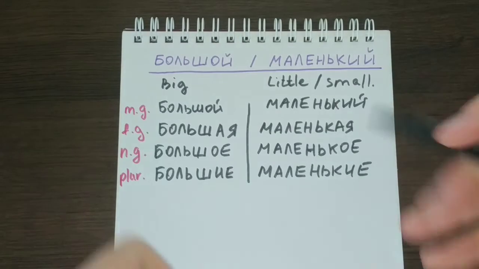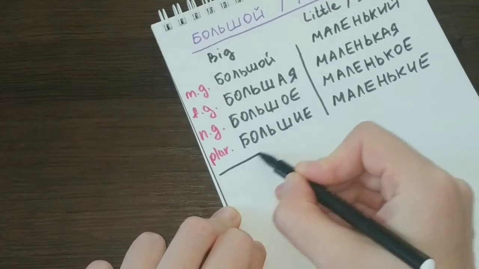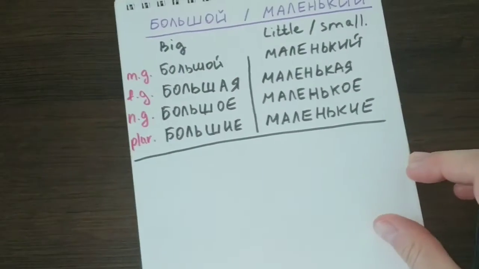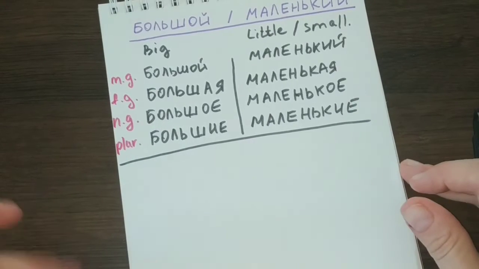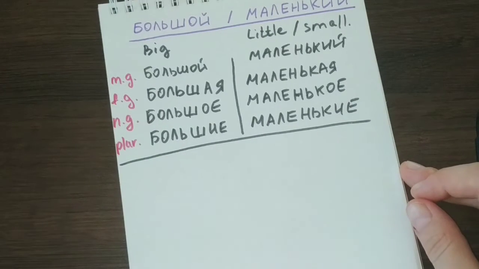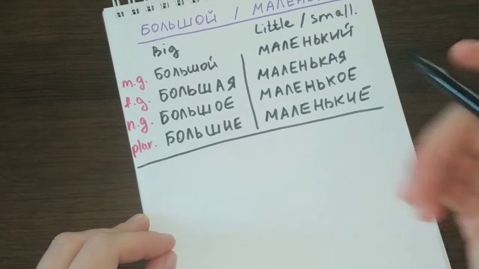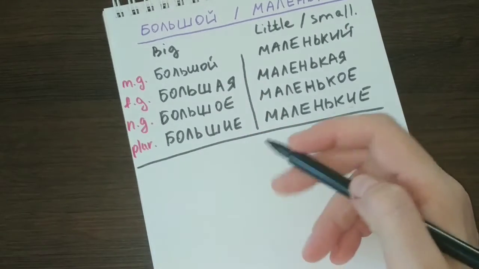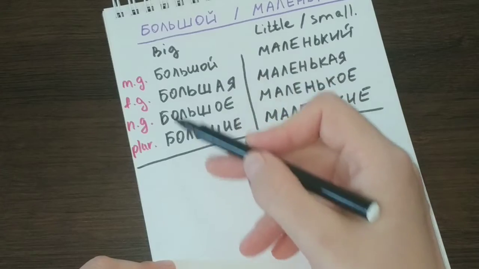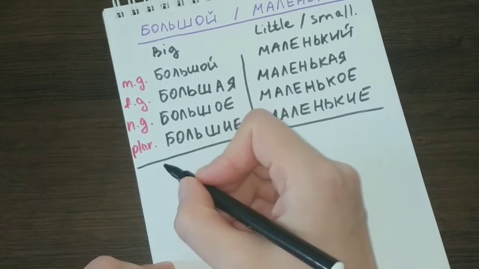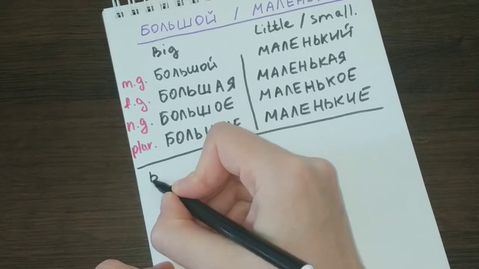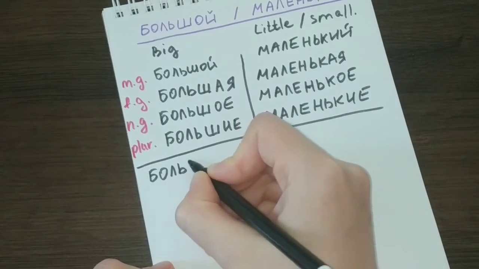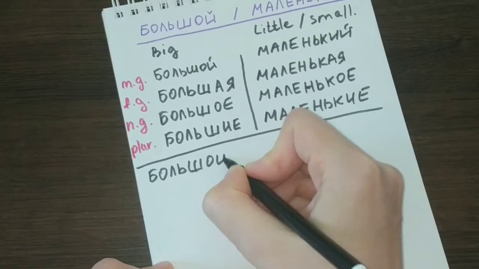And now let us write down some examples of using these adjectives with nouns, so that it will be easier for you to remember and to make your own phrases afterwards. Let us start with the adjective большой, and let's give an example for each of these forms. If we're talking about masculine gender, let's say that a big something can be a house, for example. Большой дом.